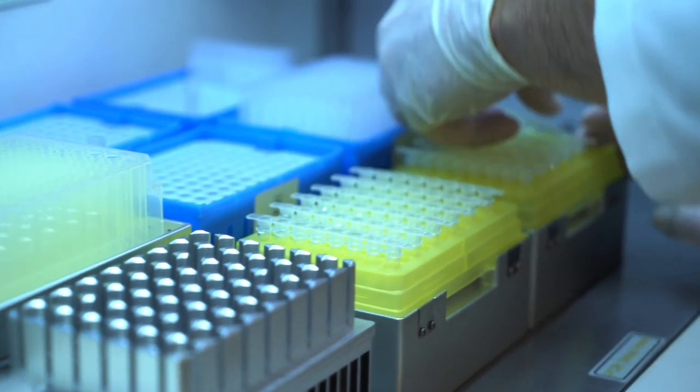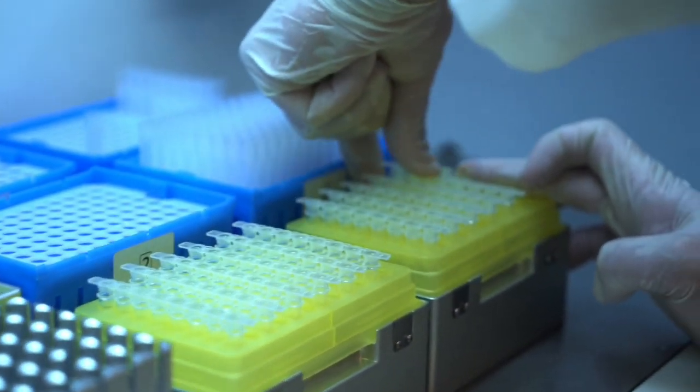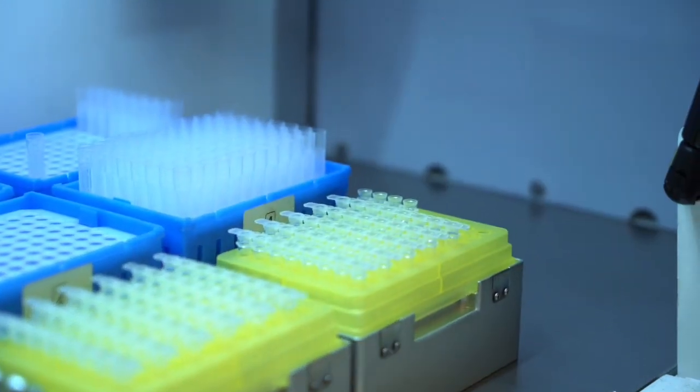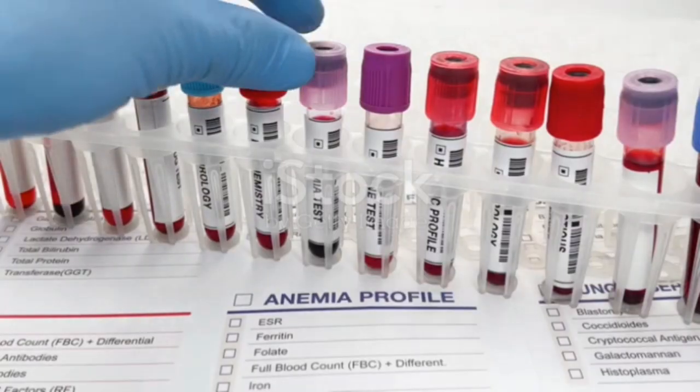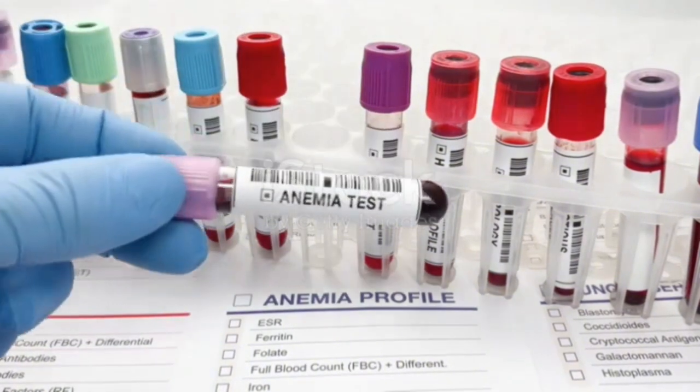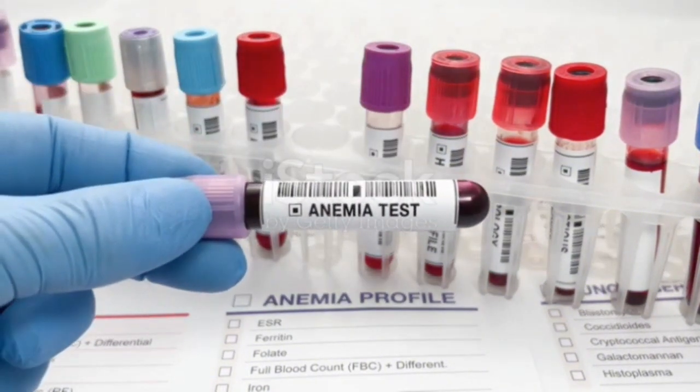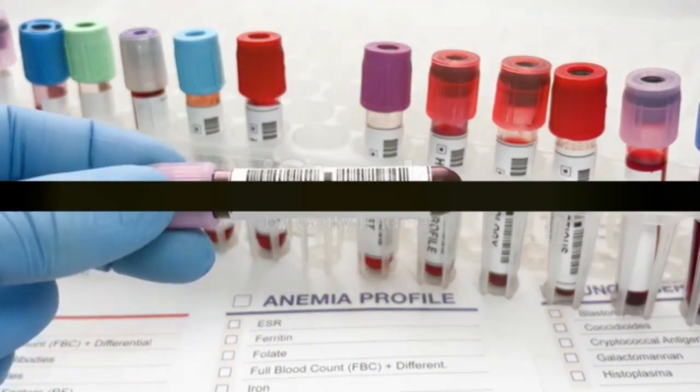Investigation modalities for peptic ulcer disease include stool tests. Stool tests can be used to check for the presence of H. pylori infection, or blood in the stool, which can be a sign of bleeding ulcers. Blood tests. Blood tests can be used to check for H. pylori infection or anemia, which can be associated with peptic ulcer disease.